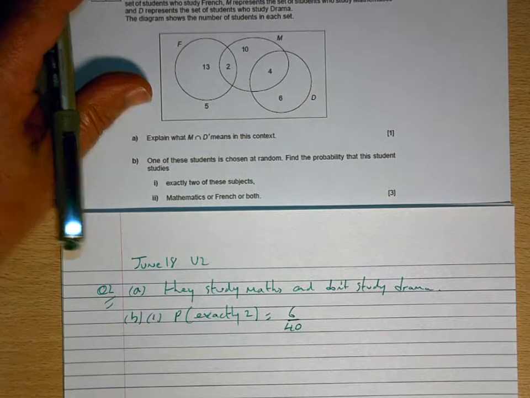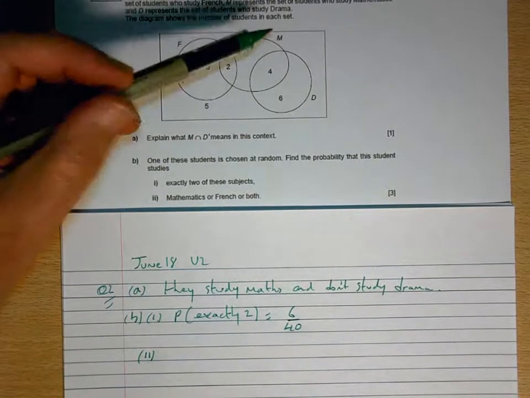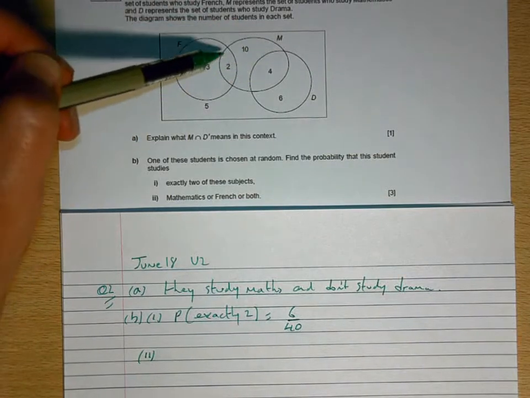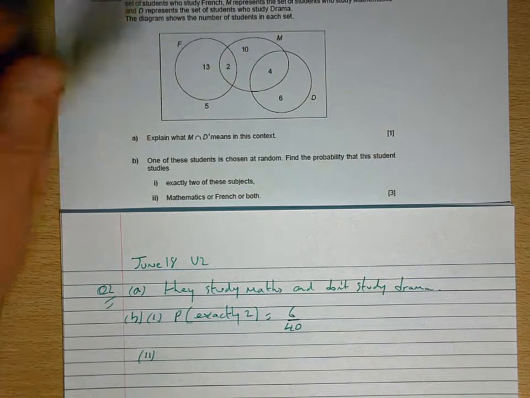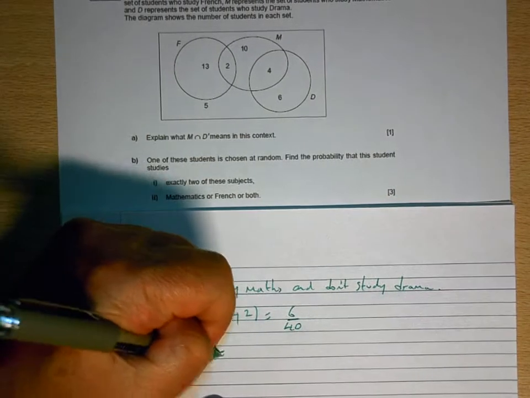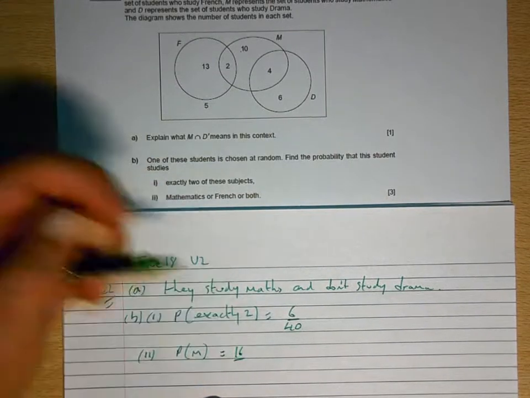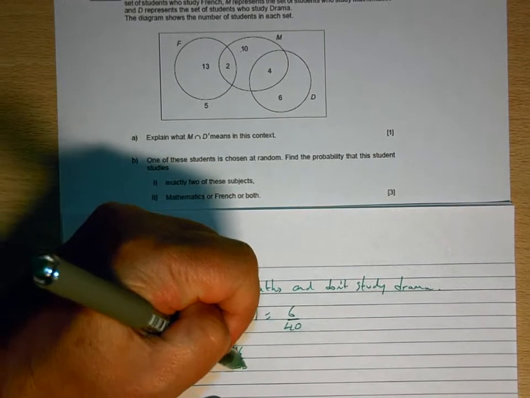Mathematics, or French, or both. So if they study mathematics, they're in that circle. So the probability that they study maths is 10, 14, 16 out of 40.